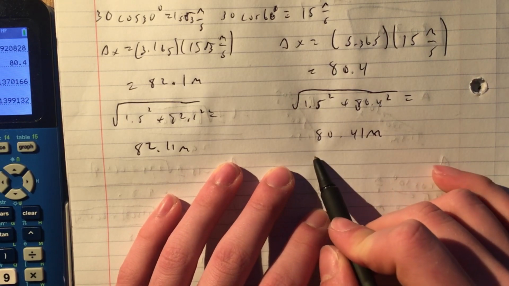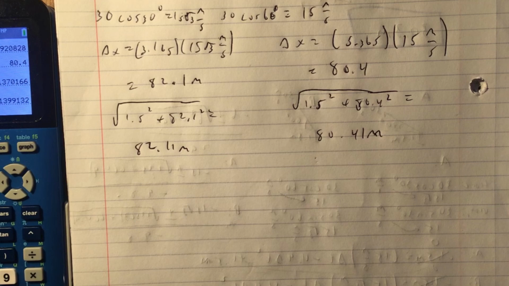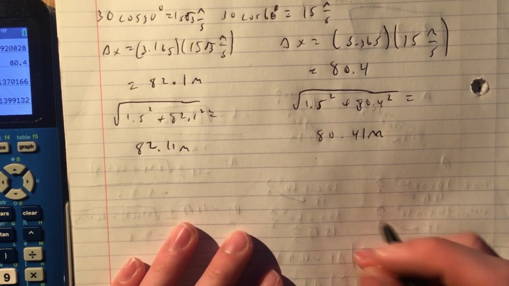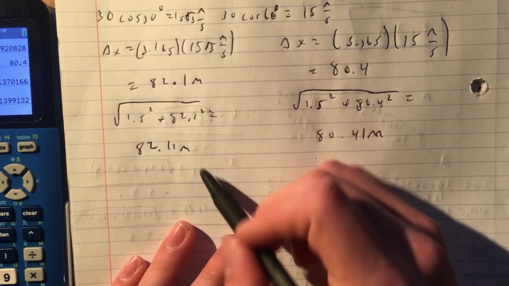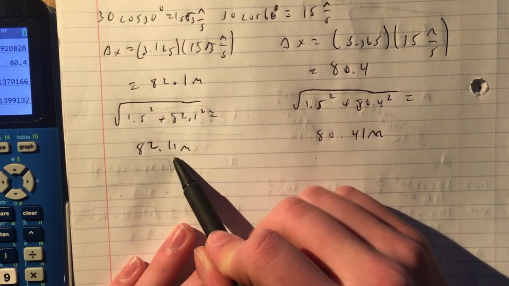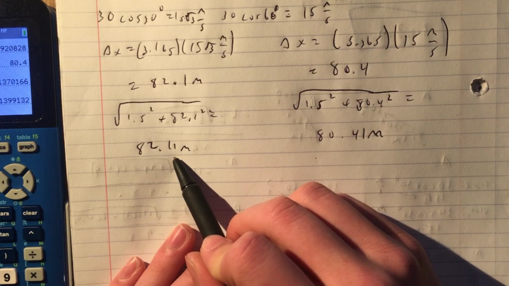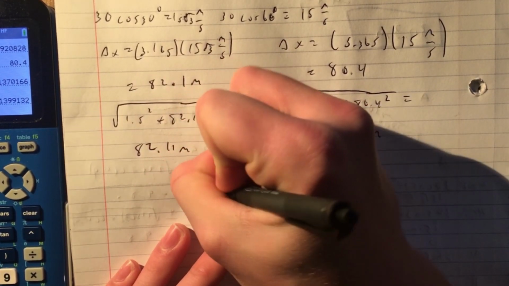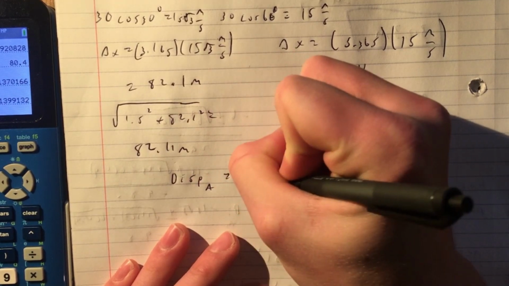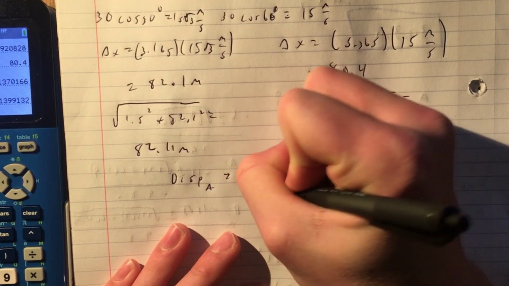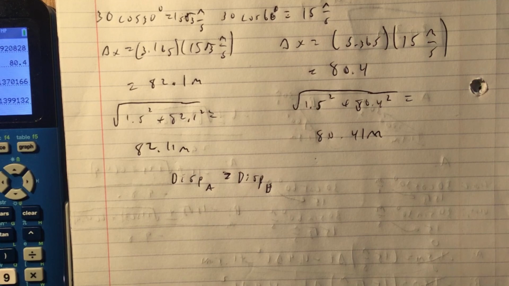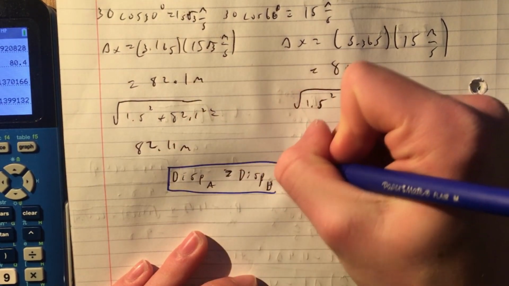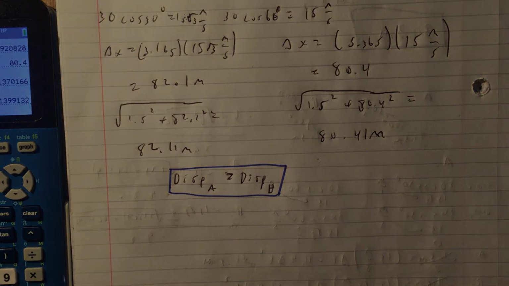Now the problem asks us to compare the arrow's displacements. You have to always look at the problem and see what exactly it is asking for. So we can see that the displacement of arrow A is greater than displacement of arrow B. So displacement A is greater than displacement B, and this is our answer for the first part of the question.